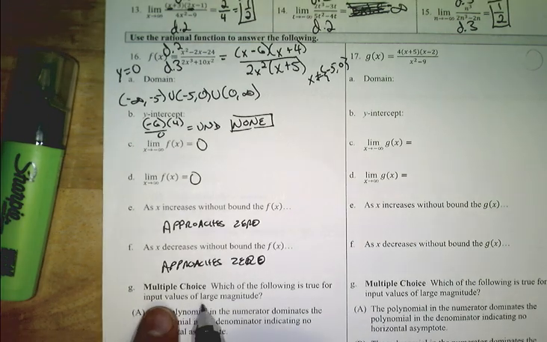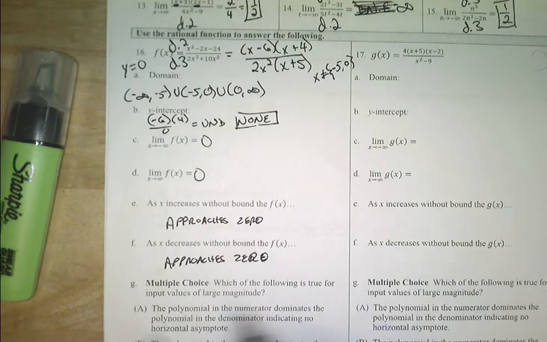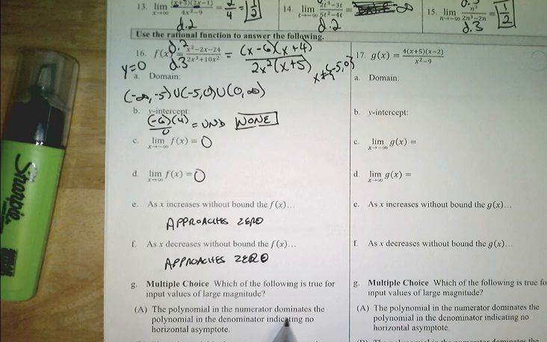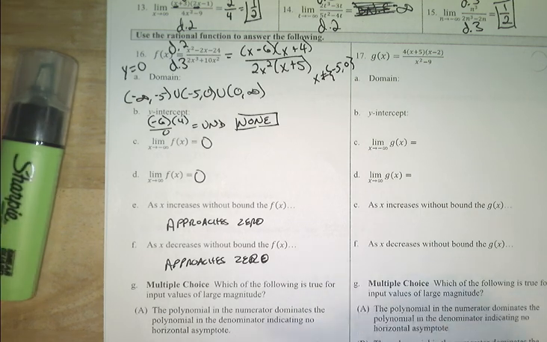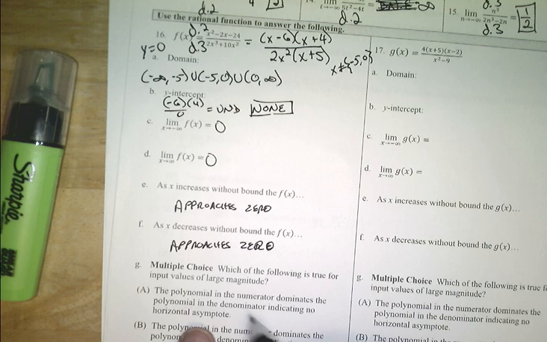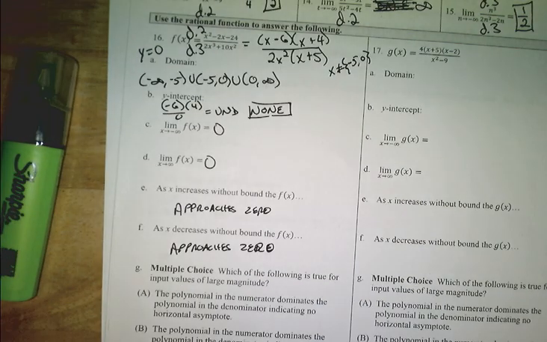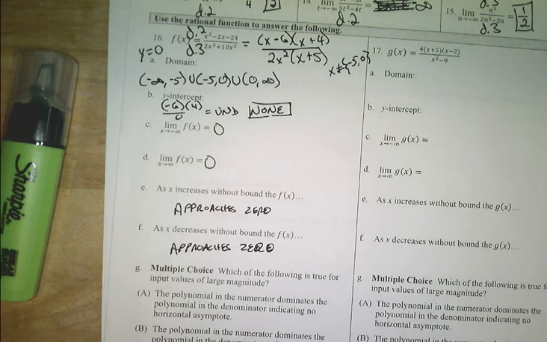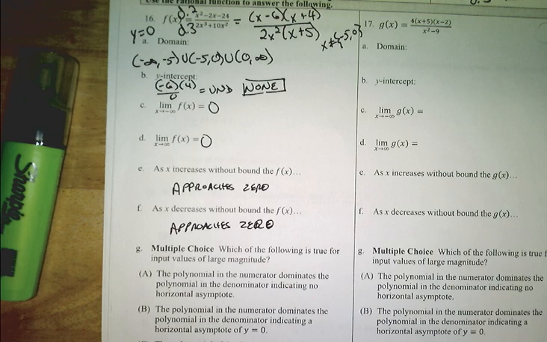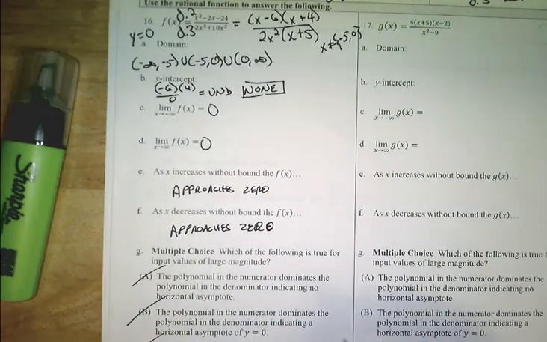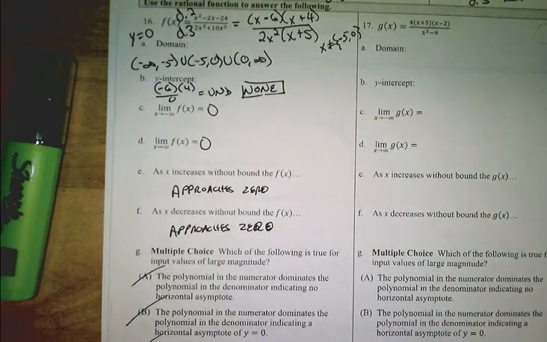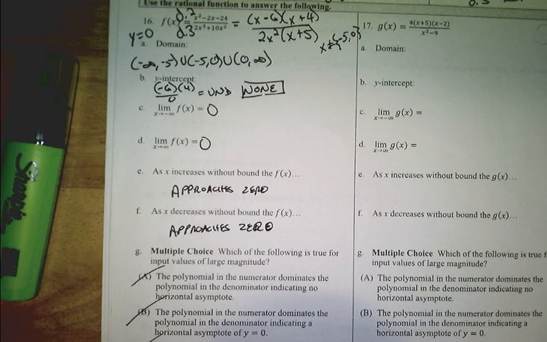Which of the following is true for the input values of large numbers? So the polynomial in the numerator dominates the polynomial in the denominator. So by dominates it means it's bigger. So this is asking about the end behavior. And since the degree on top is smaller, it's not that. The numerator is not bigger. The denominator is bigger. So there is no horizontal asymptote. So this one's not right, this one's not right, and this one is not right because there is a horizontal asymptote at 0. So the polynomial of the denominator is bigger, indicating there's an asymptote of 0. So it should be D.